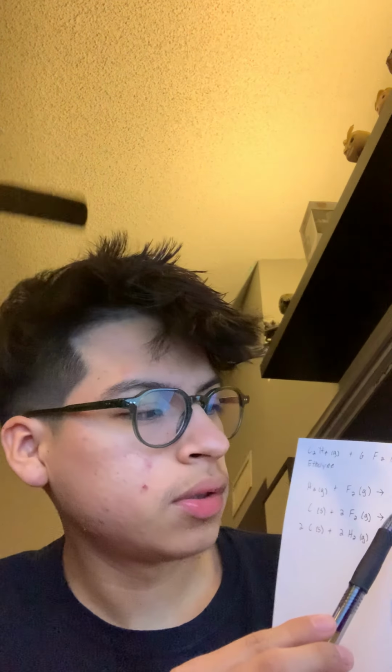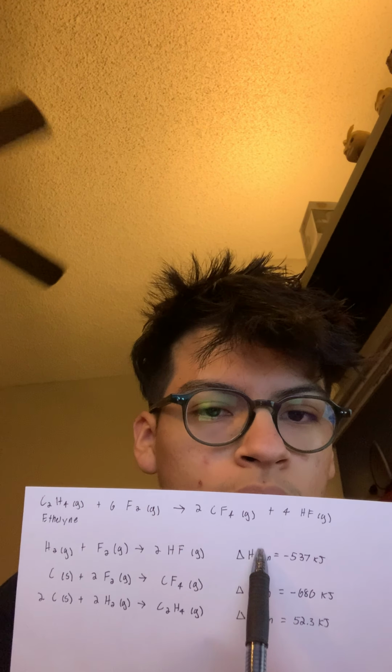So for the first step and enthalpy change, I'm seeing that I have two hydrogen fluorides right here. So two hydrogen fluoride, and in my final enthalpy change reaction, I have four. Right here, 4 hydrogen fluoride. So essentially what I'd have to do is double the whole step in order to get 4 hydrogen fluoride.